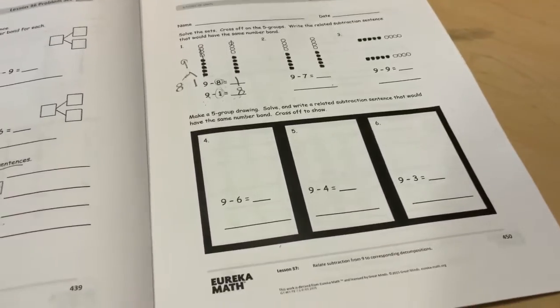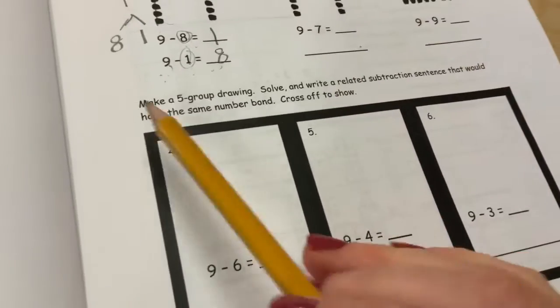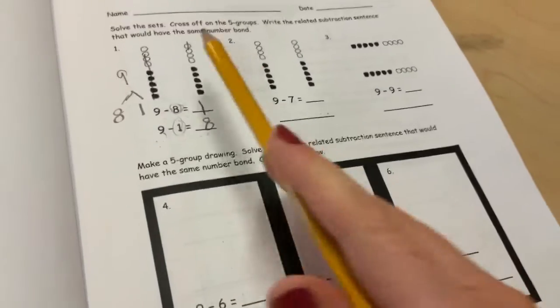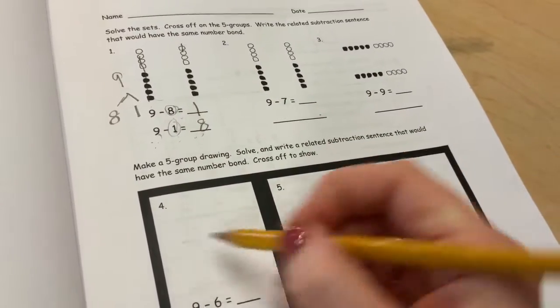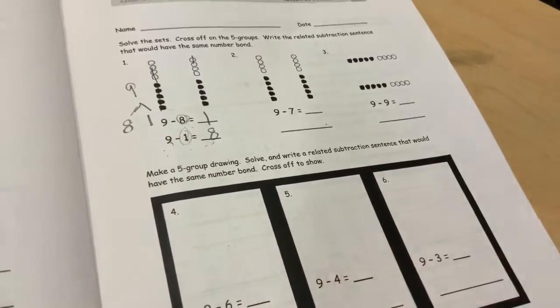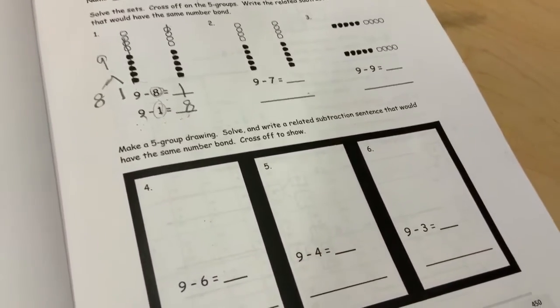Let's look at the directions for 4, 5, and 6. For these problems, it says make a 5-group drawing. So you're going to make your own 5-group drawing this time. You can either make it up and down or across, vertical or horizontal, your choice. You're going to solve and write a related subtraction sentence.